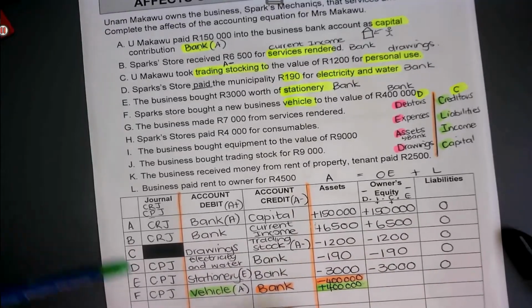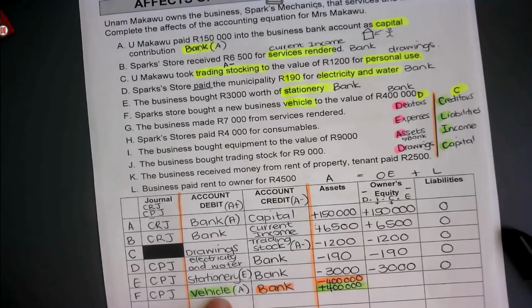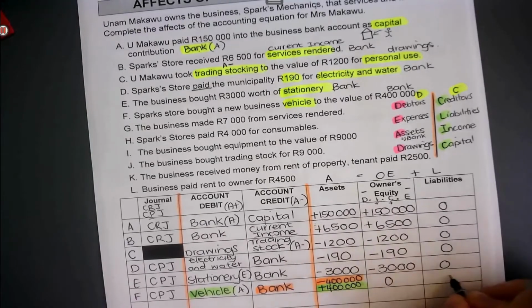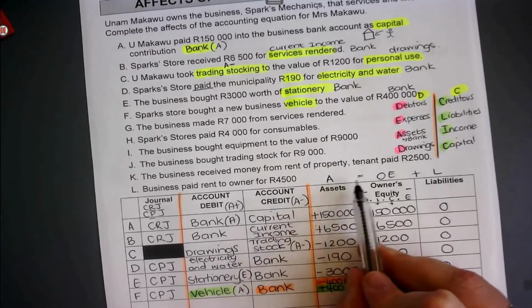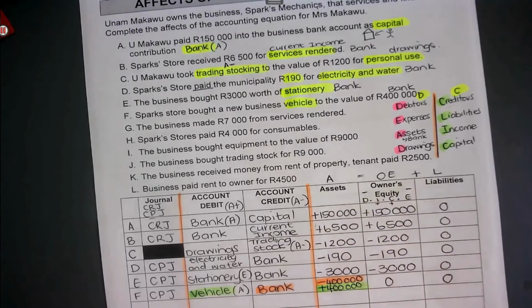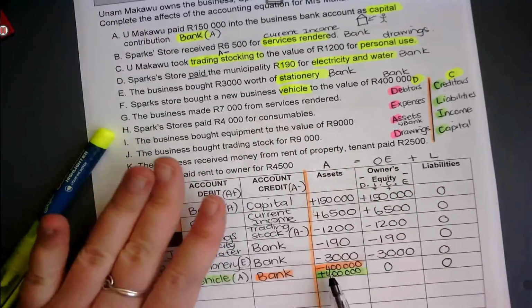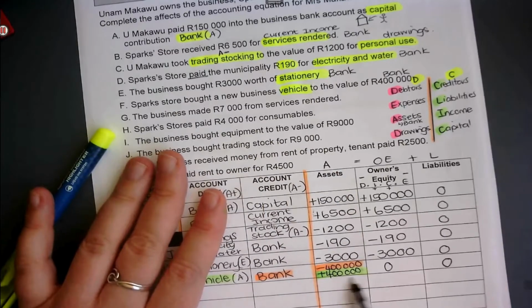So you're taking one asset and converting it into another asset. So it's plus minus. So minus 400,000 plus 400,000 is going to give you naught. So this is naught and this is naught. Remember, so that the accounting equation works out. Naught plus naught equals naught. Minus and plus equals naught. So it works out.